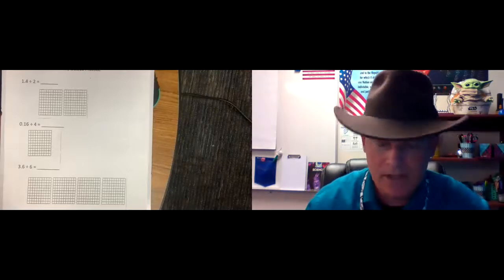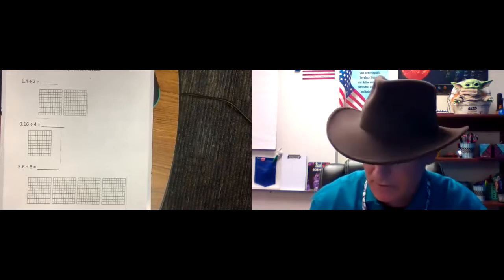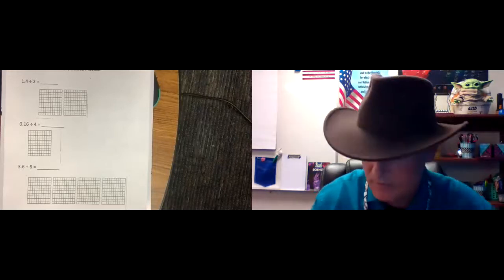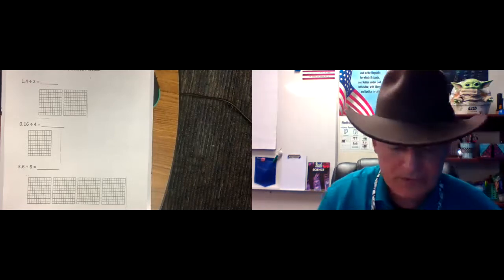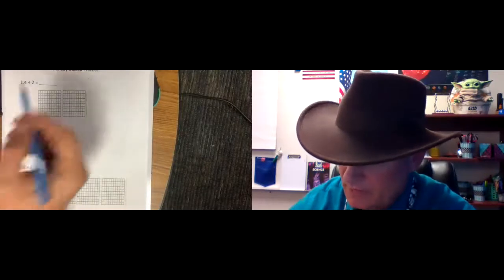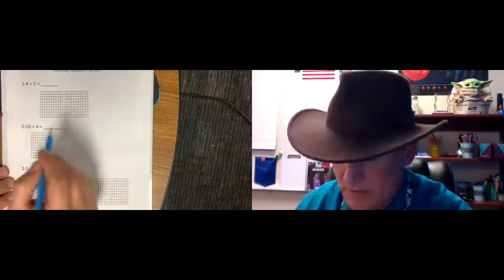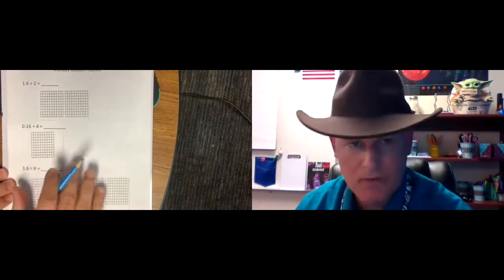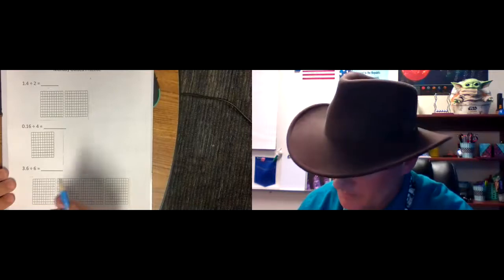Pierce. Today we are talking about division, specifically division of decimal numbers by a whole number using grids. And then once we're done, we will check using the standard algorithm.